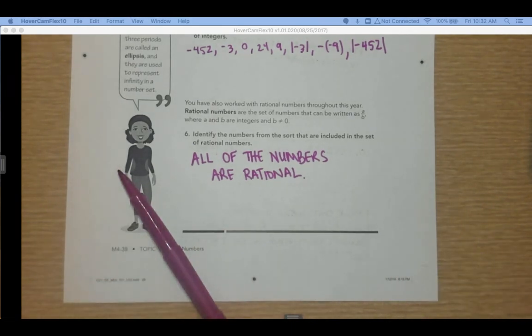Integers are not fractions or decimals, but they're positive and negative, including 0. Whole numbers are 0 and all positive numbers that are not fractions and decimals. And then natural numbers are all positive numbers that are not fractions or decimals but not 0.